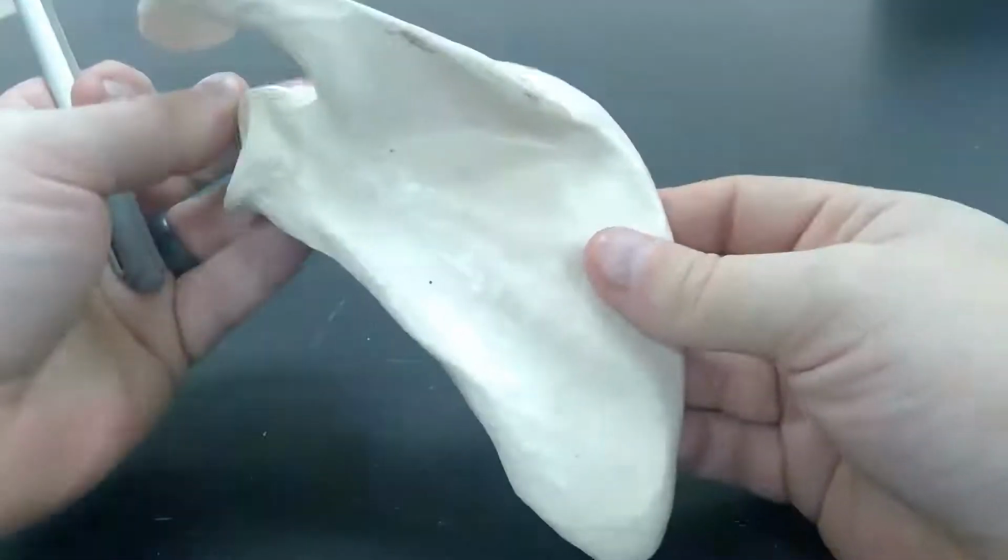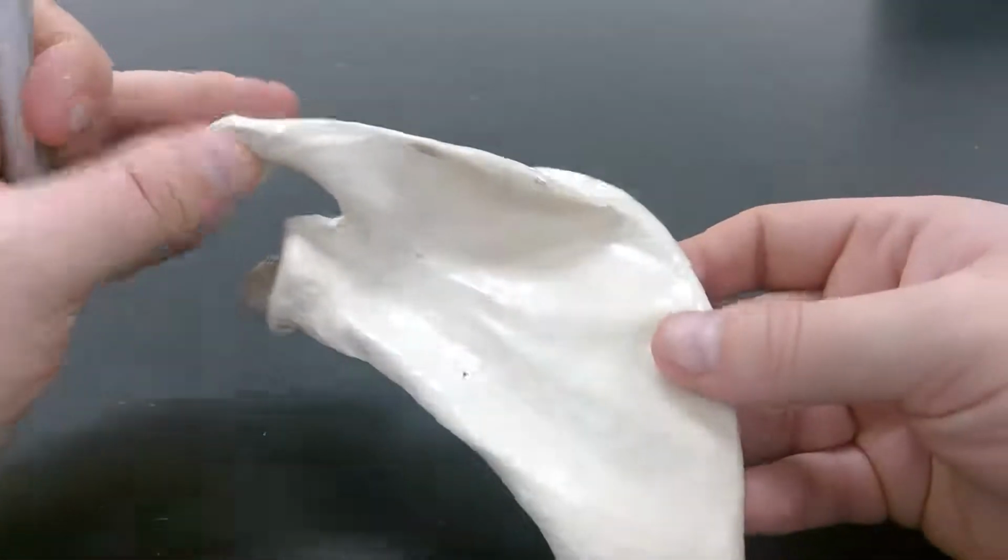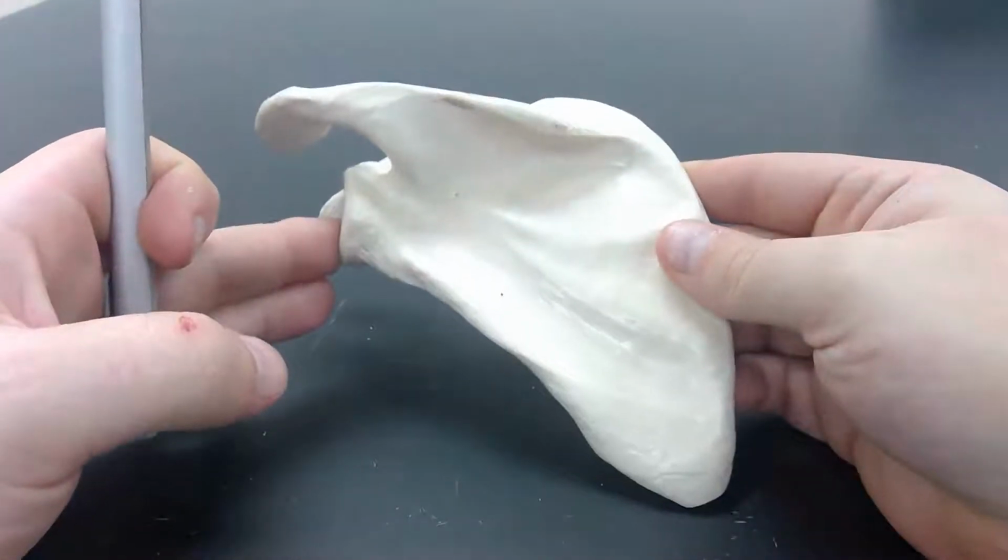And those are three of the rotator cuff muscles, sitting right on this bone right here. So this is the scapula. You are no longer allowed to call it the shoulder blade. It is our scapula.